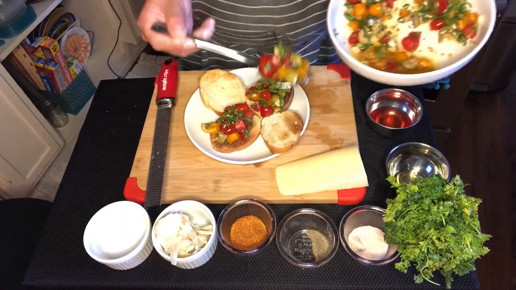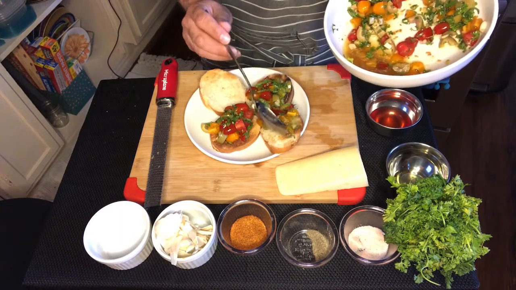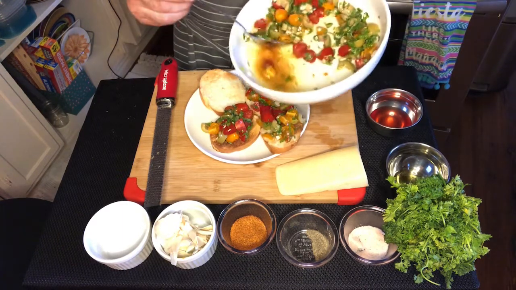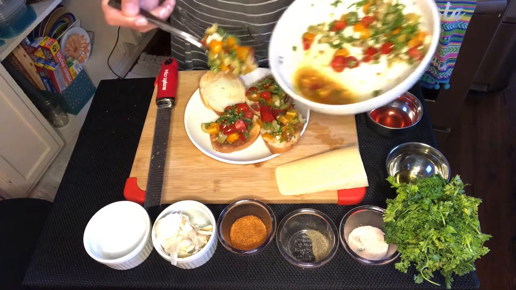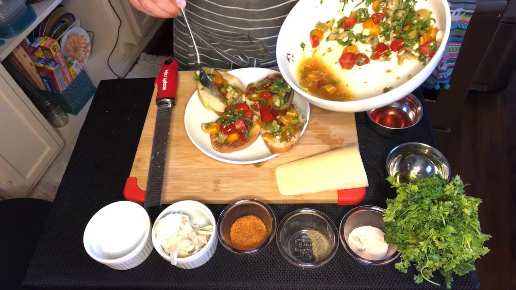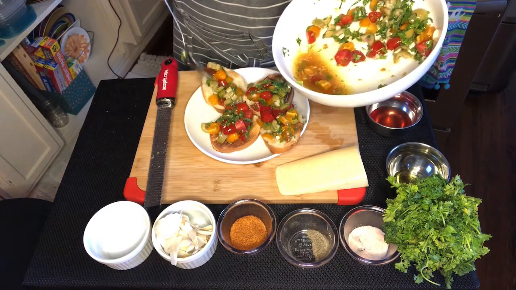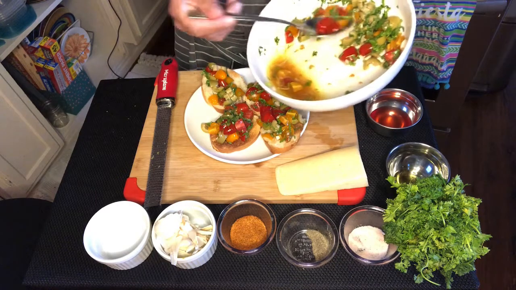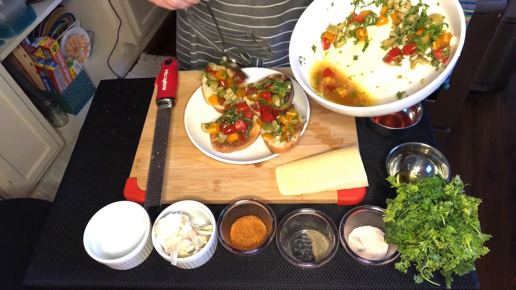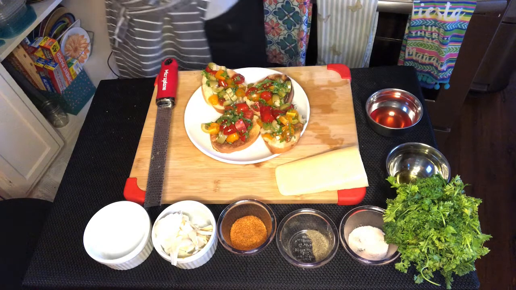There's going to be a little extra liquid in the bowl. No worries, not a big deal. You can just leave it there because you've already really well marinated everything else. Or rather, well dressed. We'll call this dressing. So, there you go. On there.